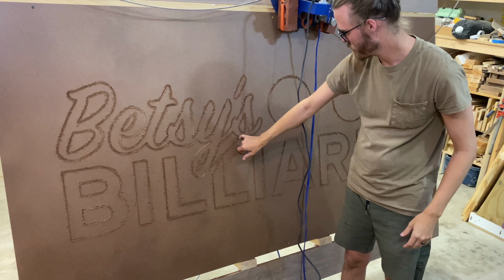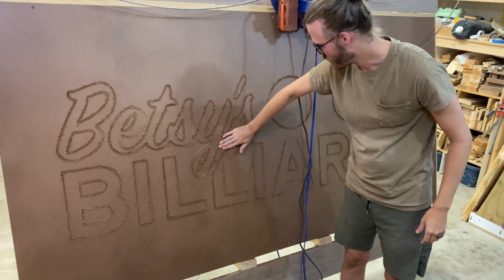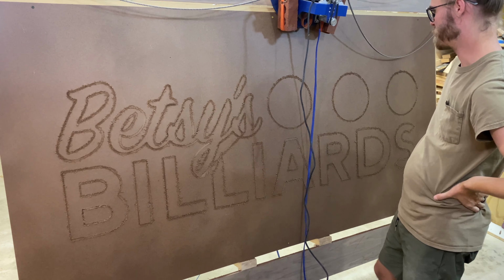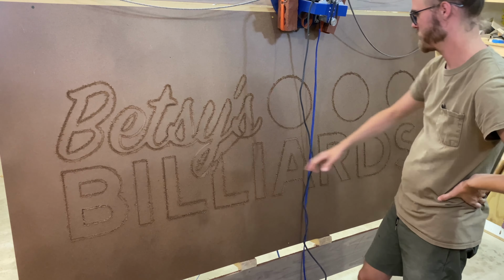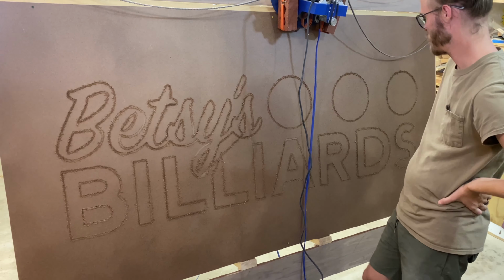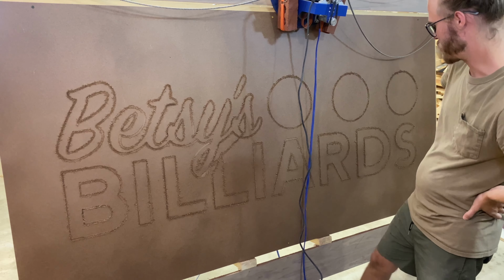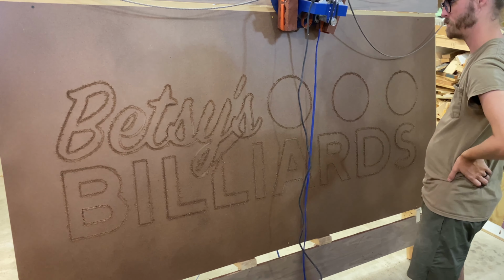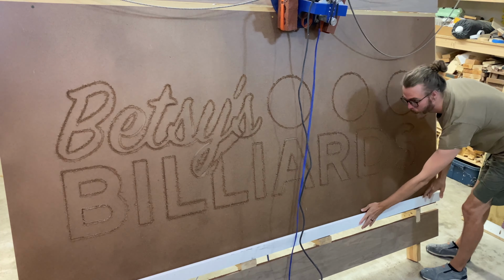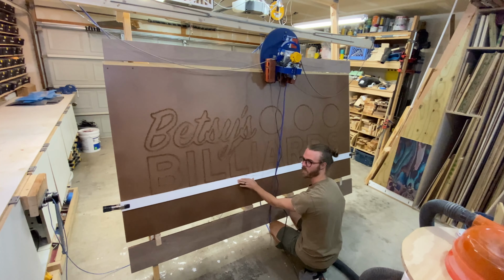Instant issue is that this is not supposed to cut right here, so I don't know why it didn't raise the blade. Maybe there's like a bubble there. I don't know. Probably gonna have to do another test cut just to make sure that that's good. All right, that's perfectly straight.